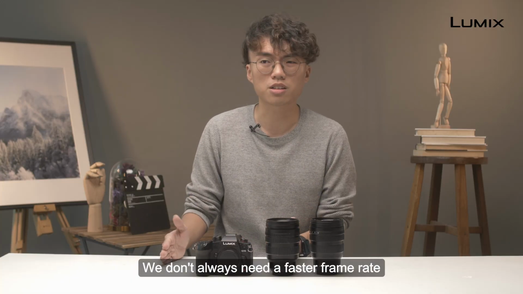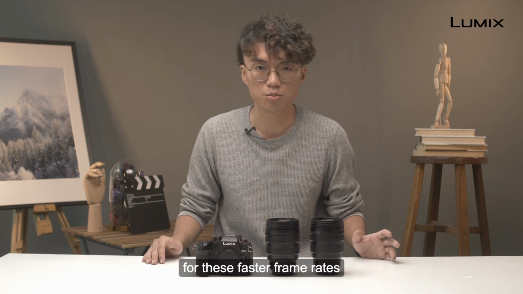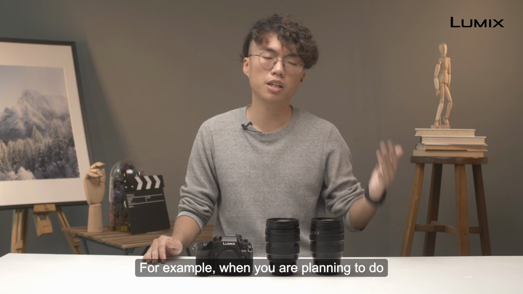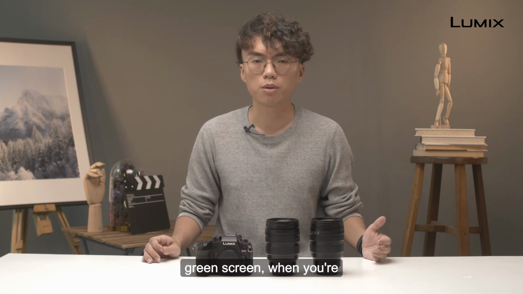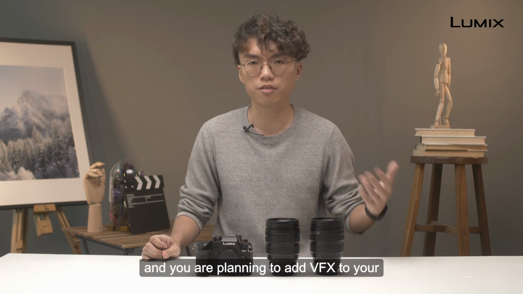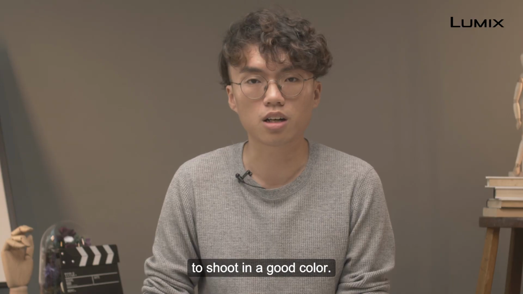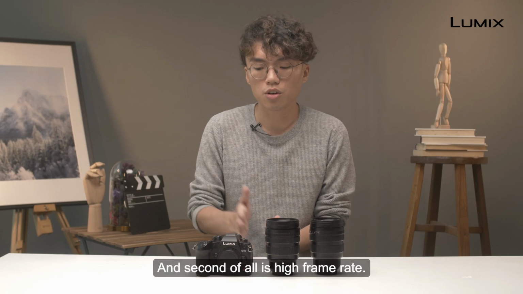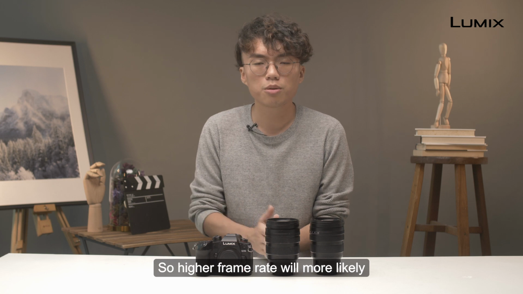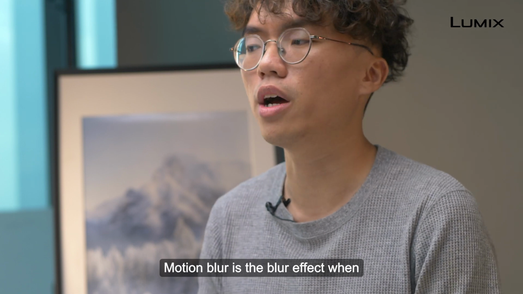We don't always need a faster frame rate, but there are certain usages for these faster frame rates, and certain advantages for them. For example, when you are planning to do green screen, when you're planning to do CG in post, and you are planning to add VFX to your film, we will often want to shoot in a good color. We'll talk about color in another video. And second of all is high frame rate. Higher frame rate will more likely have less motion blur on your object. Motion blur is the blur effect when something is moving fast.